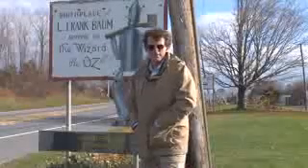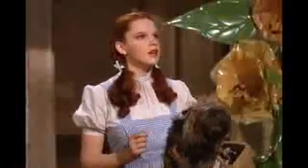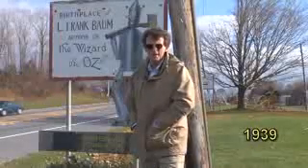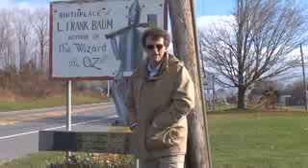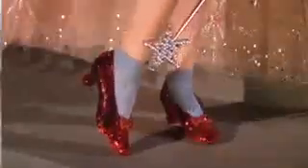success. Early film versions were produced in 1910 and 1925, but the MGM classic movie starring Judy Garland as Dorothy was produced in 1939. This version included many changes that largely obscured the monetary reform symbology. Dorothy's silver slippers were changed to ruby slippers to take advantage of the new Technicolor process.